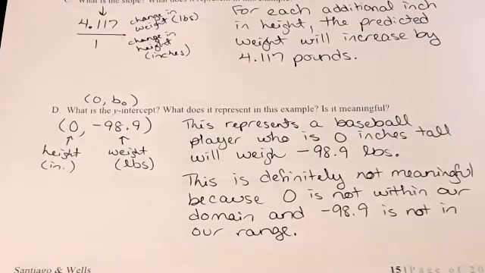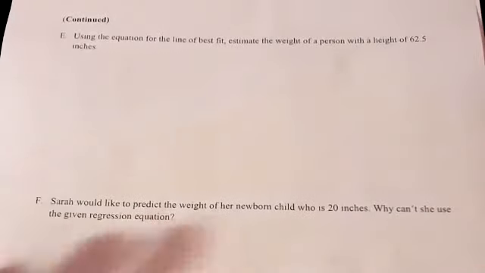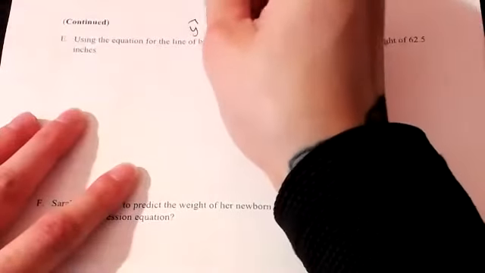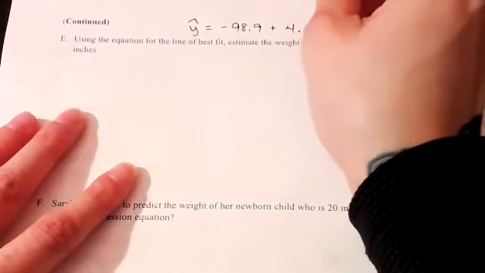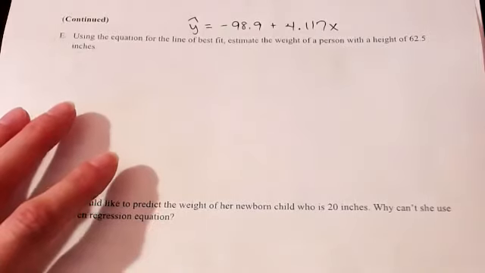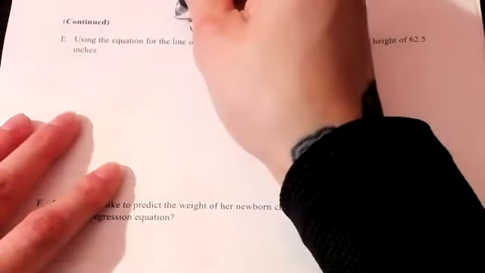Now, when we turn the page, we actually still have 2 more parts pertaining to this problem. So what I would do if I were you is I would rewrite the equation on the next page. So take a look at part E. Part E says, using the equation for the line of best fit, estimate the weight of a person with a height of 62.5 inches. So again, I'm going to write y hat is equal to negative 98.9 plus 4.117x.